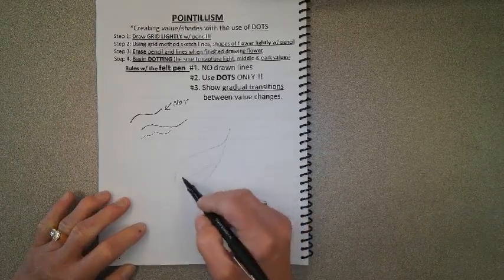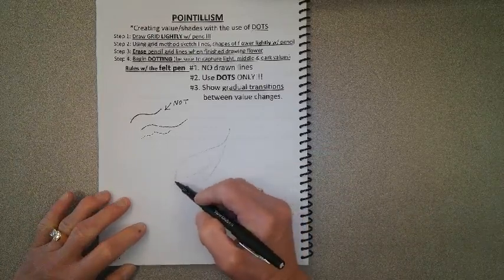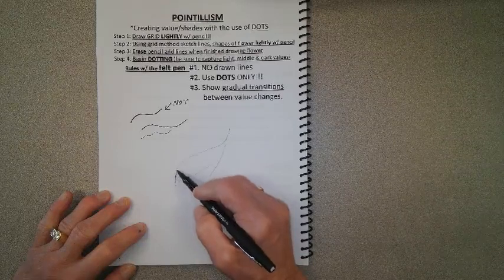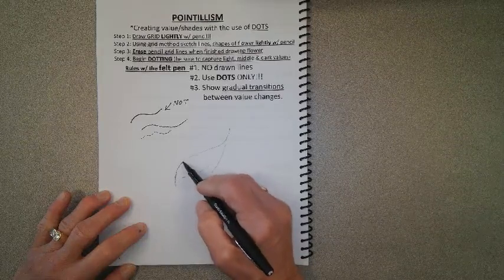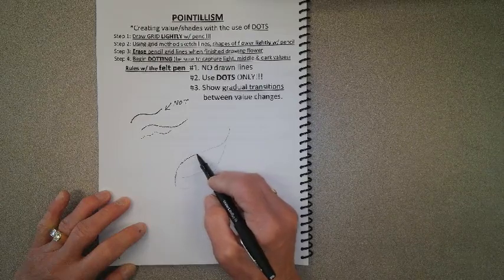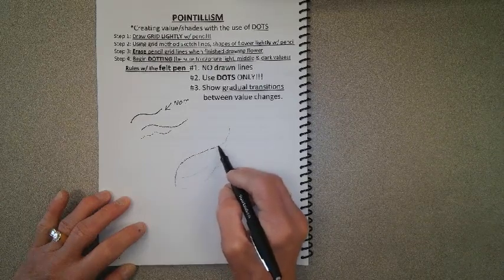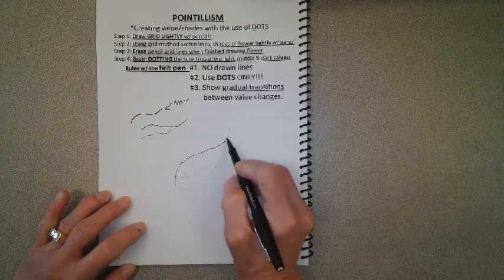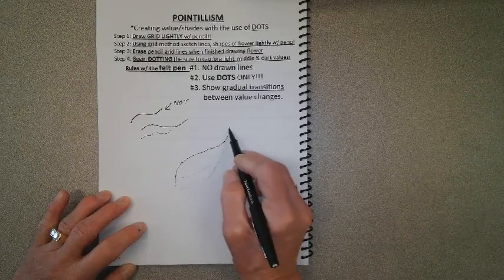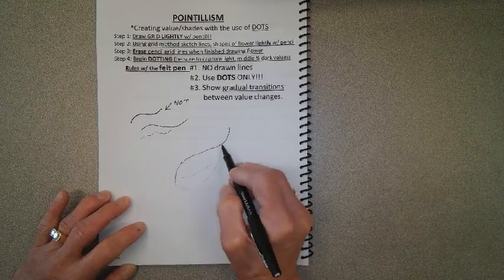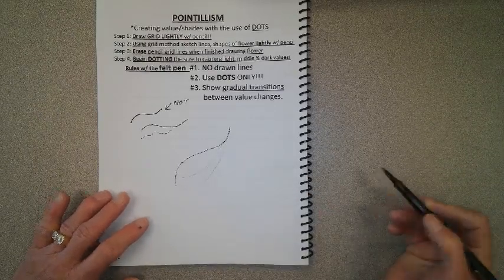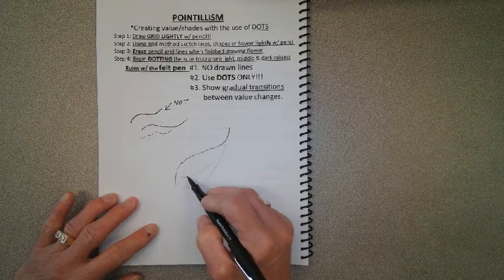Again, maybe I want to dot my leaf. Now keep in mind, you do not need to outline everything of your flower. We will be doing a flower. You do not, I repeat myself, you do not need to dot every single line. But how could you get transitions?